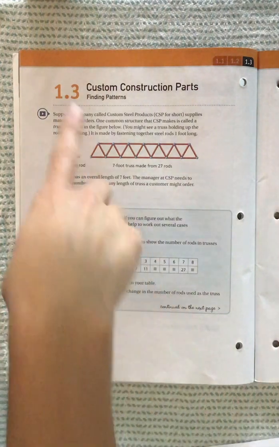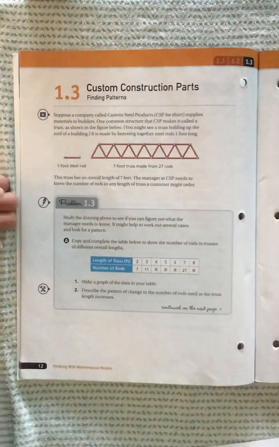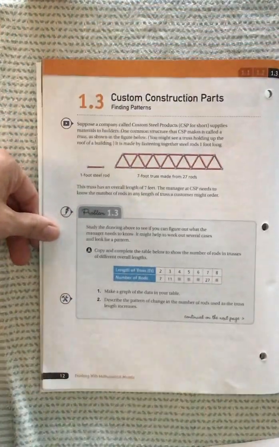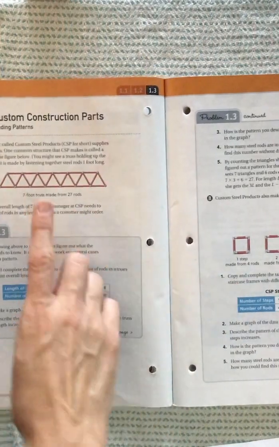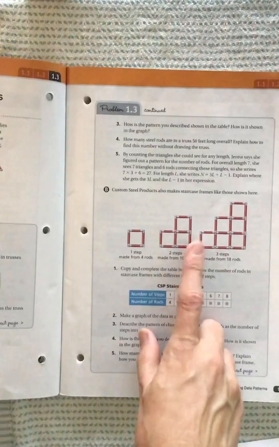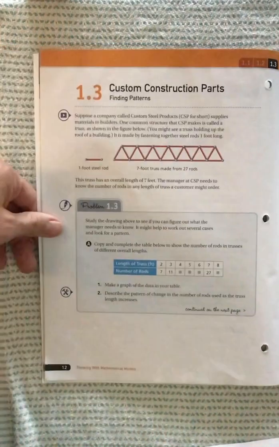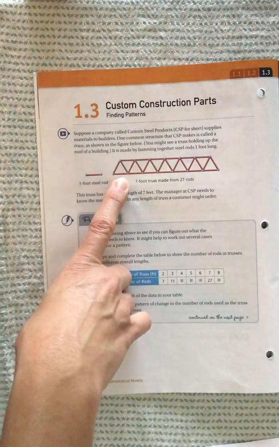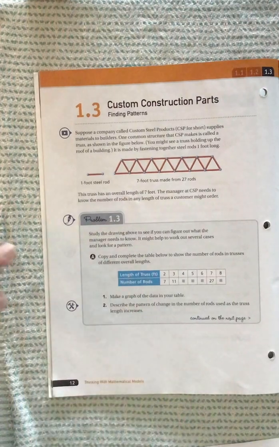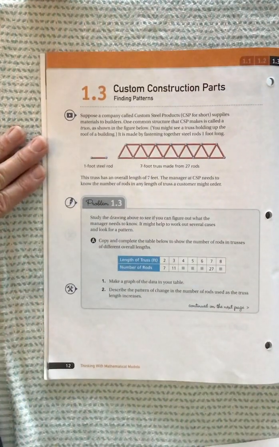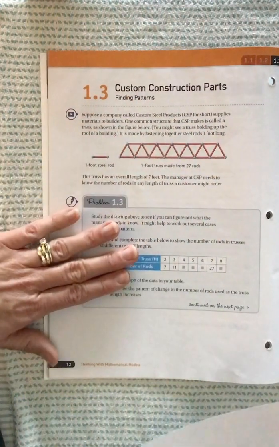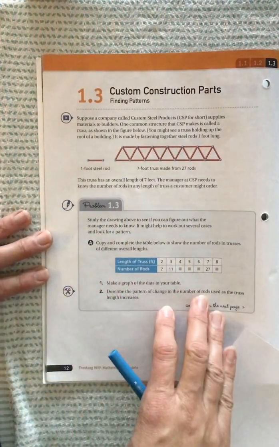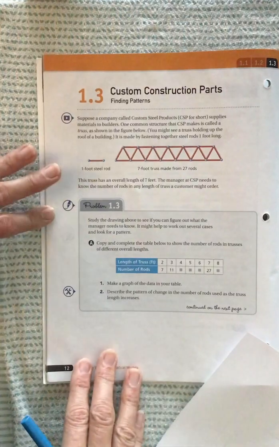Okay, mathematicians, we're going to be working on lesson 1.3, and this chapter is called Thinking with Mathematical Models. It has a problem that involves both a truss and a set of stairs. A truss is a very strong piece of usually steel or metal that holds up a roof or a bridge or something that's very heavy. You're going to be using the information in this picture from this construction company to help you find some patterns and use your mathematical thinking to do that.